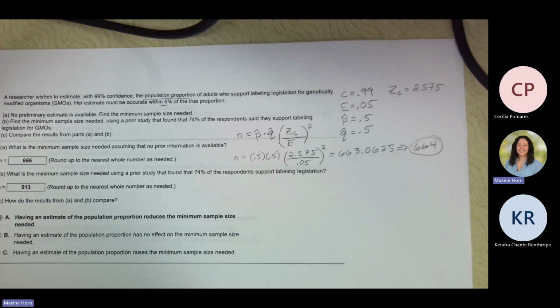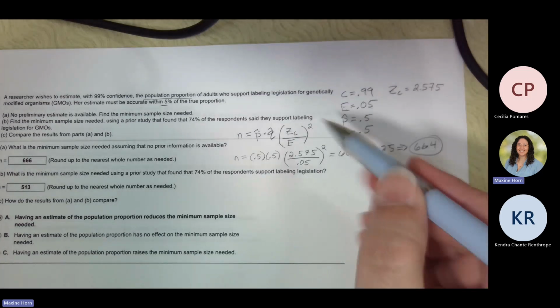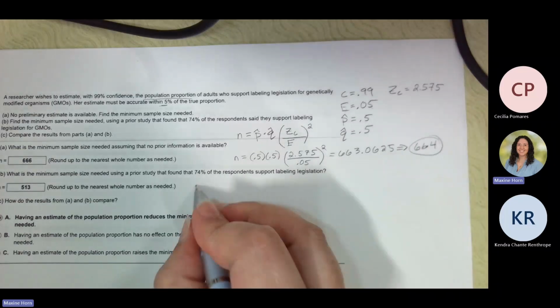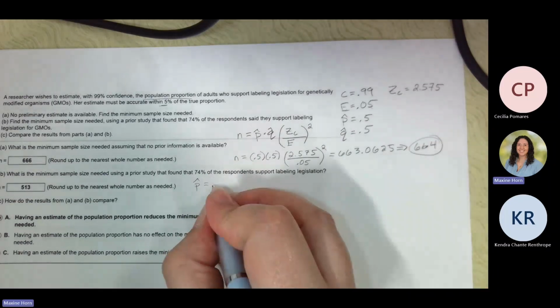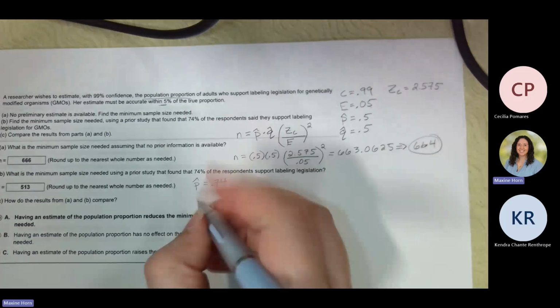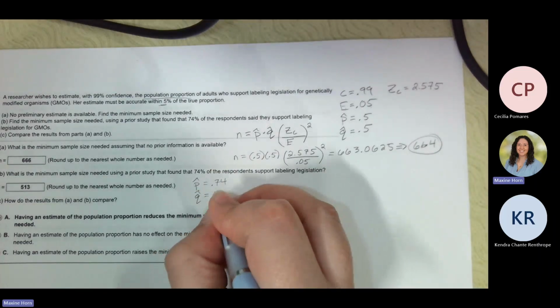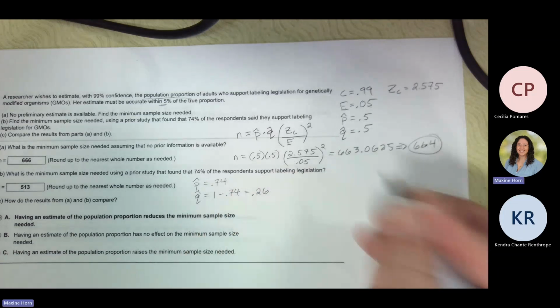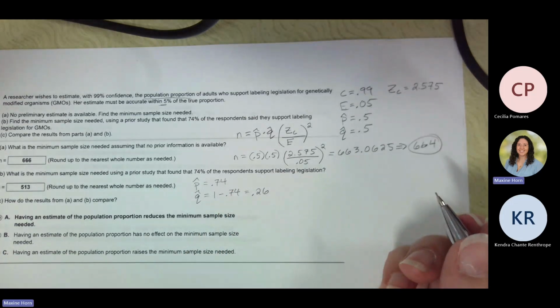Okay, but that's not all it's asking, because then in part B, it says, find the minimum sample size needed using a prior study that found that 74% of the respondents said they support labeling legislation for GMOs. So now, instead of having to assume that p hat and q hat are 0.5, they're giving us that p hat is 0.74, which means that q hat is 1 minus 0.74, which is 0.26, right?